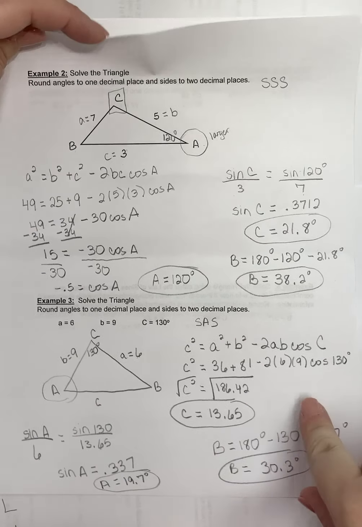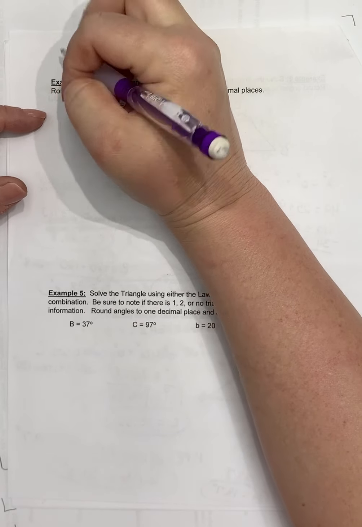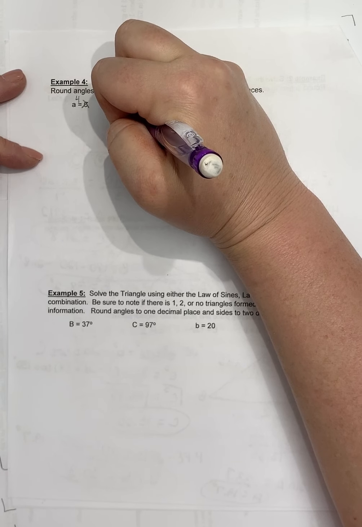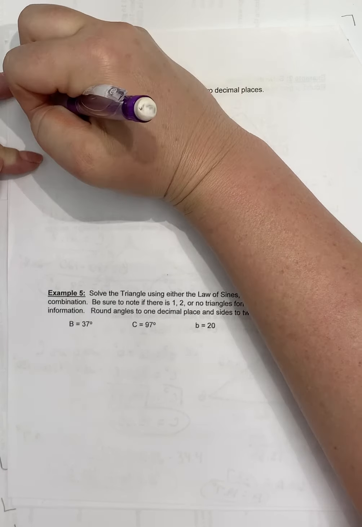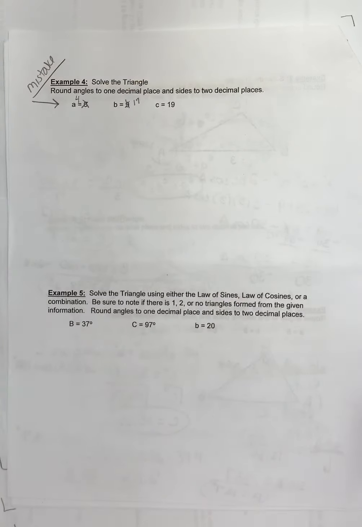We'll go on to example 4. Now there was a mistake on example 4. You know, I love to throw in little mistakes here and there. So we need to change some of these values. We need to change A to 14, and we need to change side B to 17. So make sure that you take note of that mistake. We've got to change both of those sides on that particular triangle, otherwise it does not work out, and we have a whole nother issue.